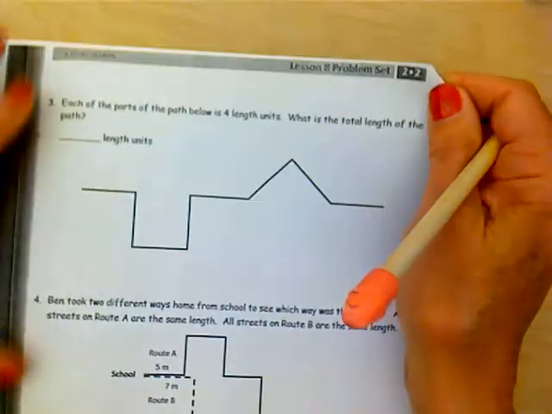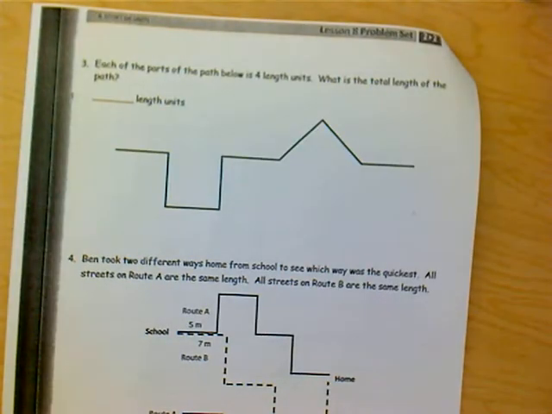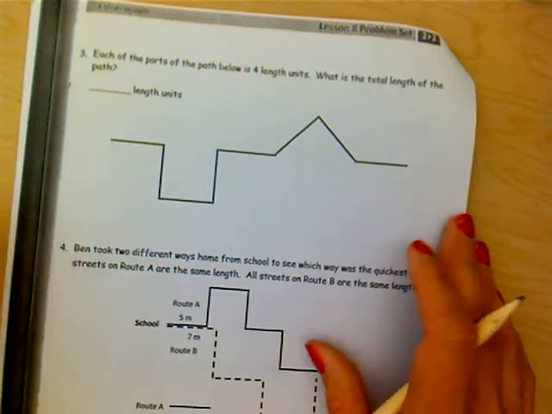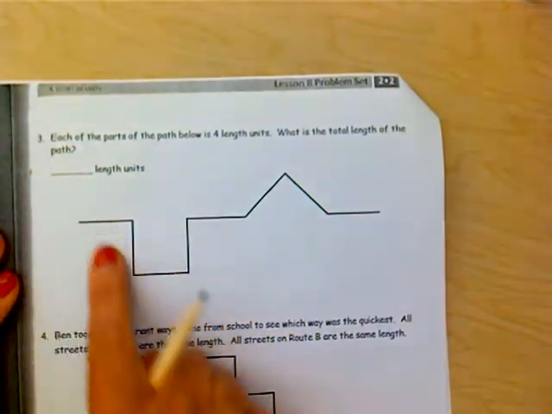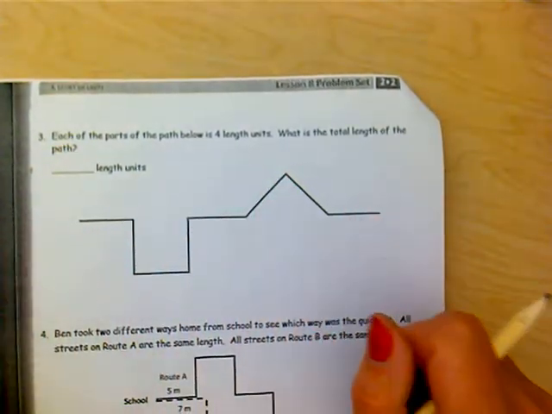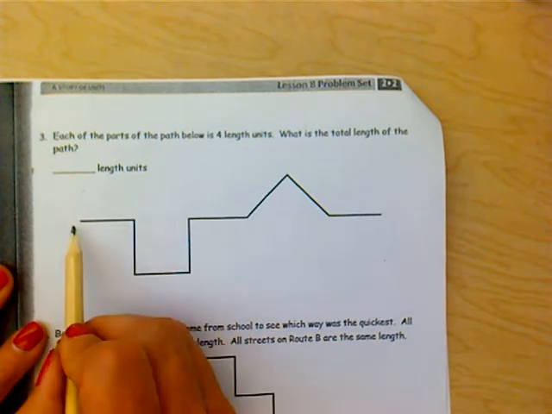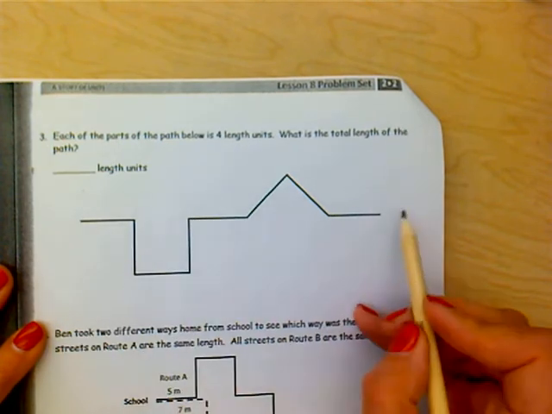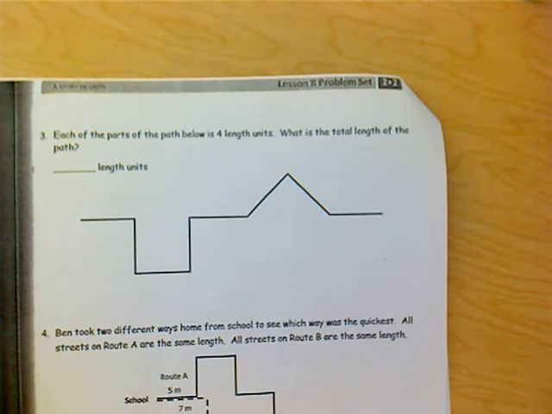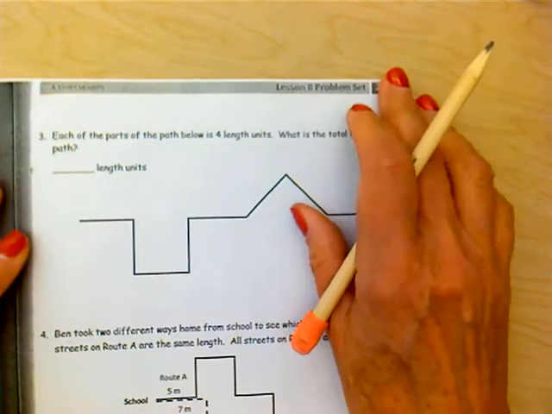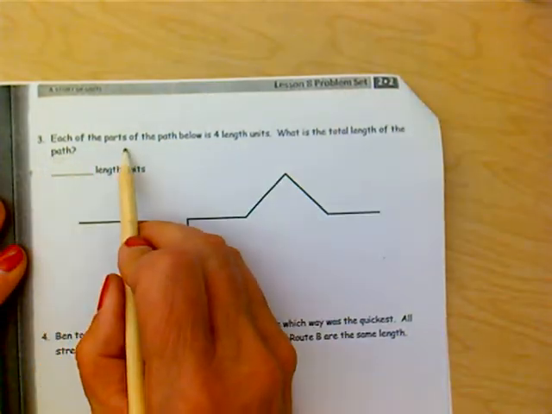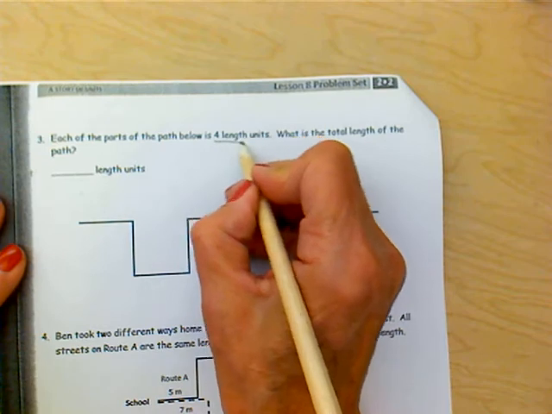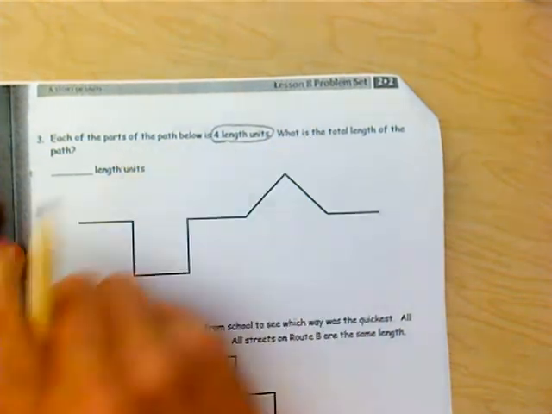And we're going to move into something just a little bit different than we've done before as well. But it's kind of fun, and I think that you will enjoy it. So we're going to look at this interesting path here. We're going to try to figure out how long it is from here to here. Now, it's not exactly a straight line, but that's okay because each of the parts of the path are 4 units. That's an important thing to know.